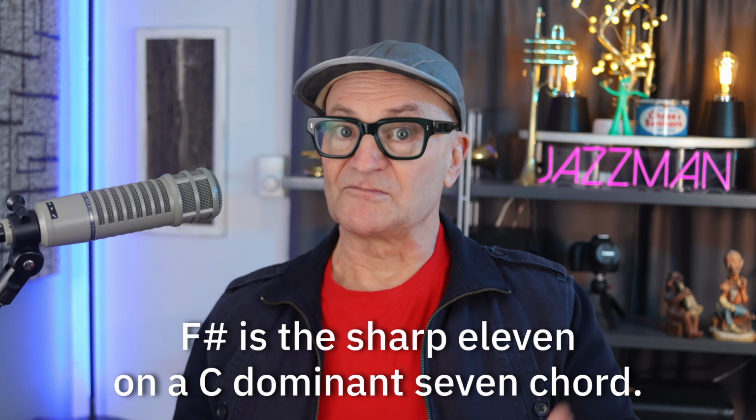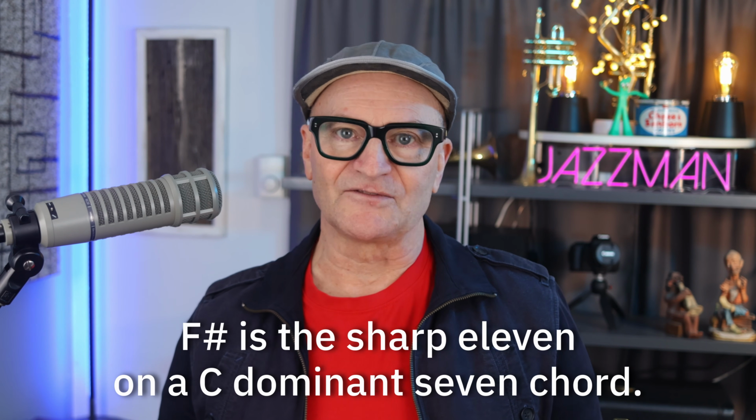You might even hear one of the non-diatonic notes as part of the chord, particularly if it's played as part of the chord voicing. For example, the F sharp represents a sharp 11 on a C dominant 7 chord. Well, that's a common extension, and you may well hear it as a perfectly acceptable color.